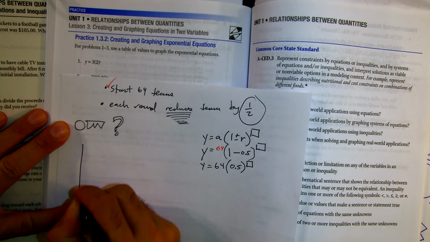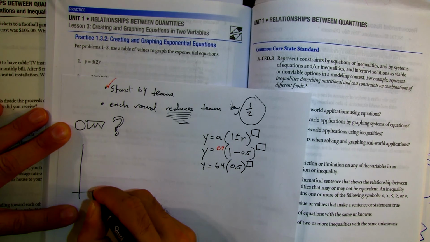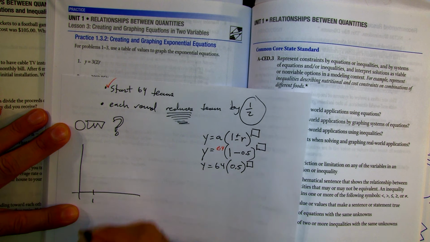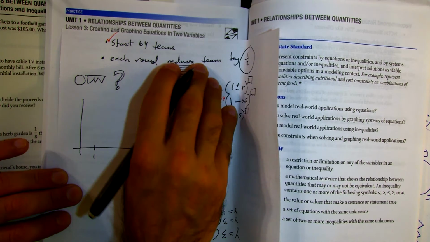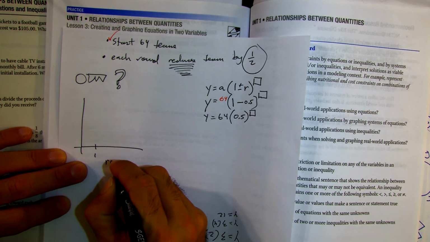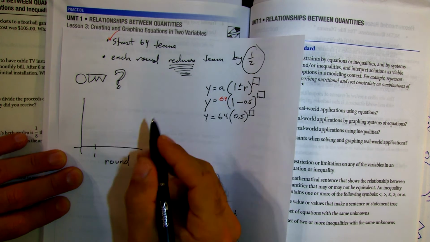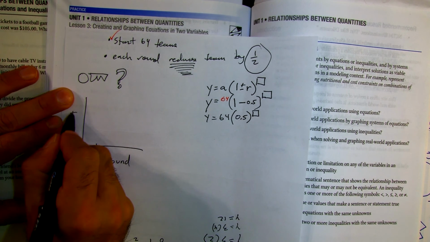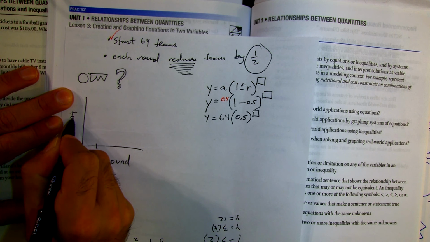As long as you ask the key question, life will be okay as far as this goes. It'll be all right. All right, how about this? We're going to call these rounds because each round I'm reducing the teams by half, and then this is going to be our number of teams.